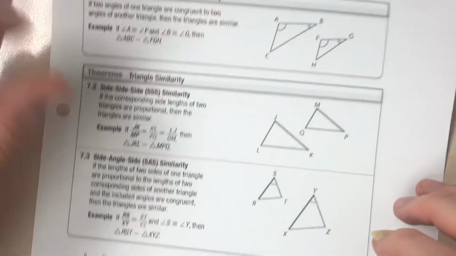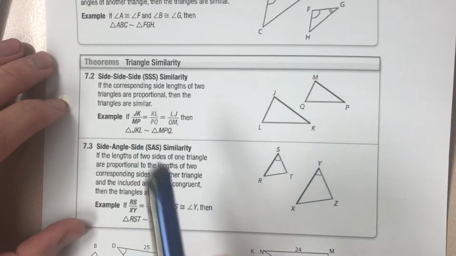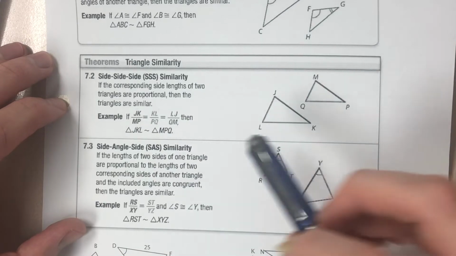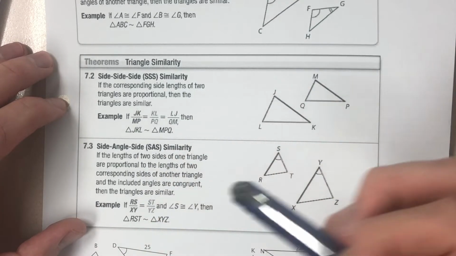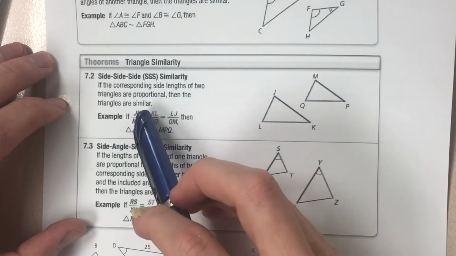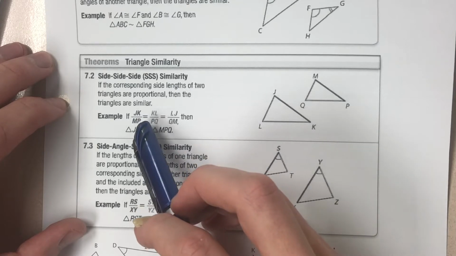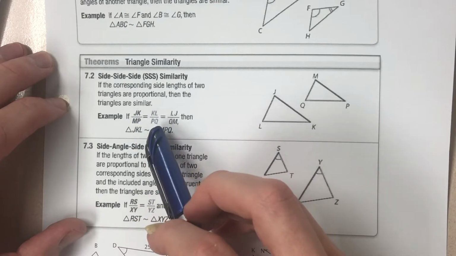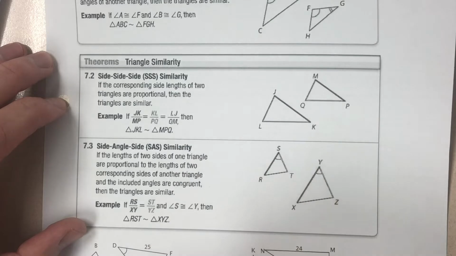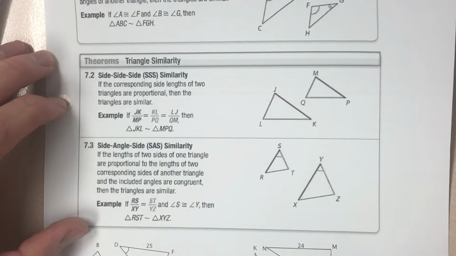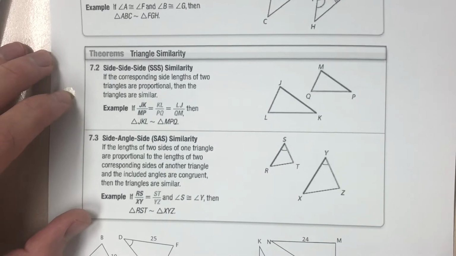We also have two other methods of similarity. We have side-side-side similarity, where we know the ratios of all the sides are equal. So in this case, JK over MP is equal to KL over PQ and is equal to LJ over QM. So if all those proportions are equal, then the two triangles are similar.